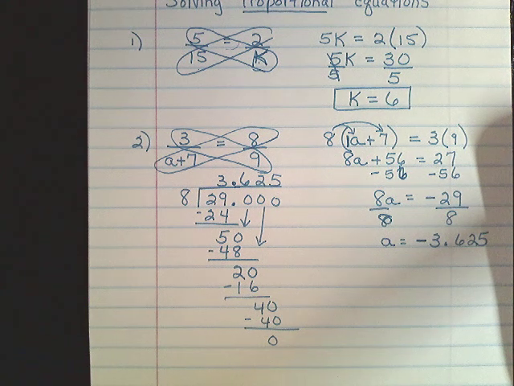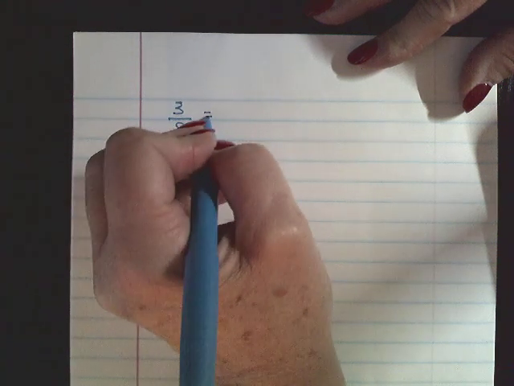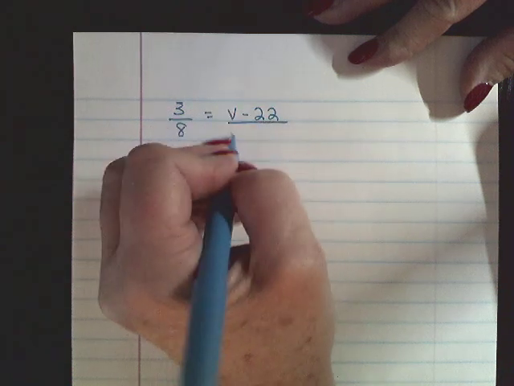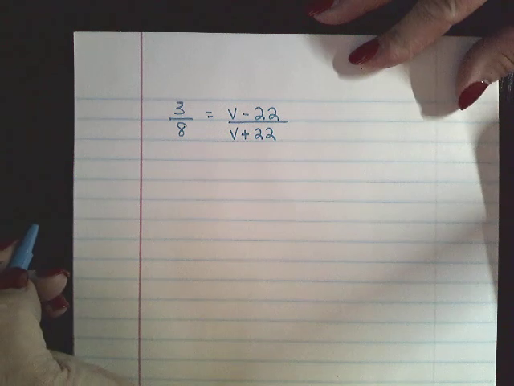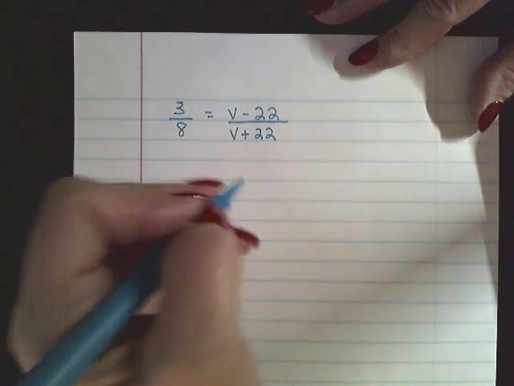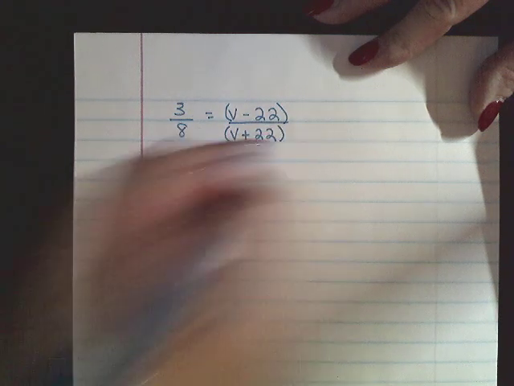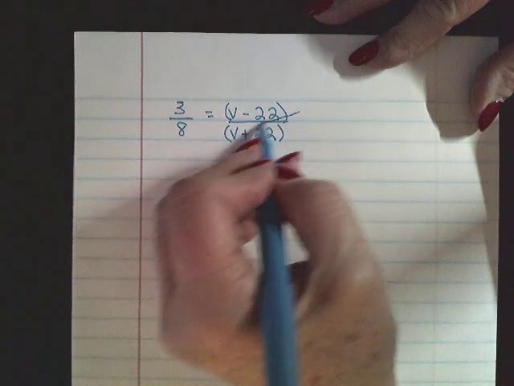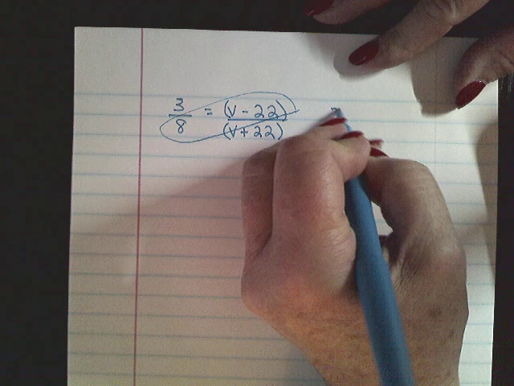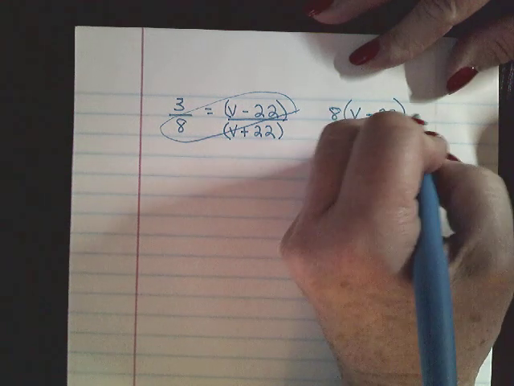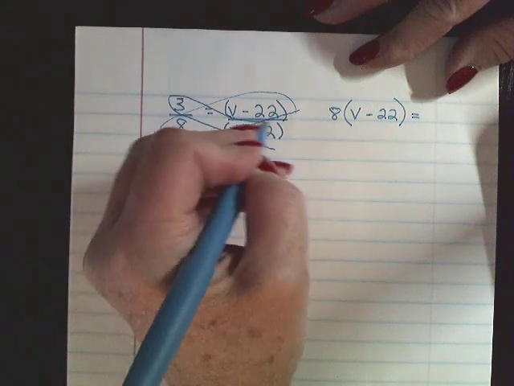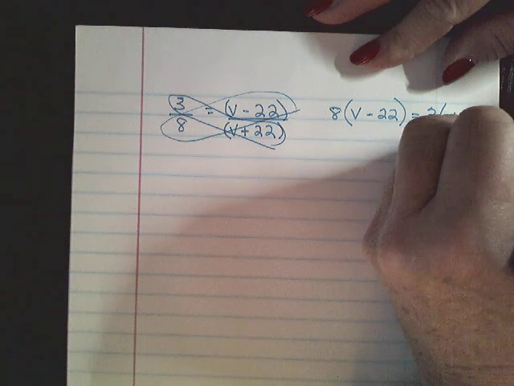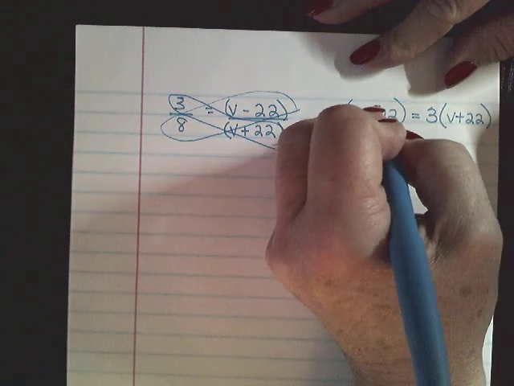All right, we're going to do one more. We have 3 over 8 equals v minus 22 over v plus 22. Now these are expressions, so we're going to have to put those parentheses in. If it makes it easier for yourself, put them in now, because you know you're going to need them when you get to the final step. So I'm going to go ahead and circle my 8 and my times v minus 22. So 8 times v minus 22 is going to equal, go in the other direction, 3 times v plus 22. So I'm going to change this to plus a negative.